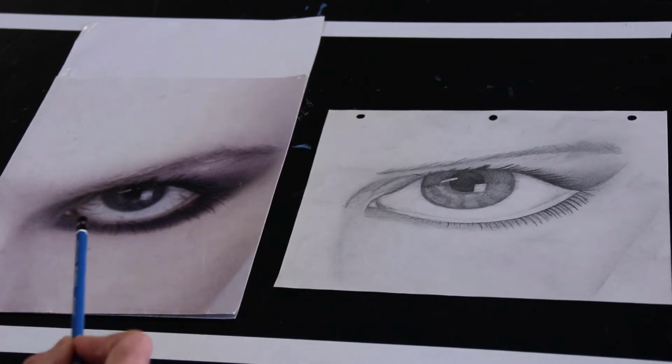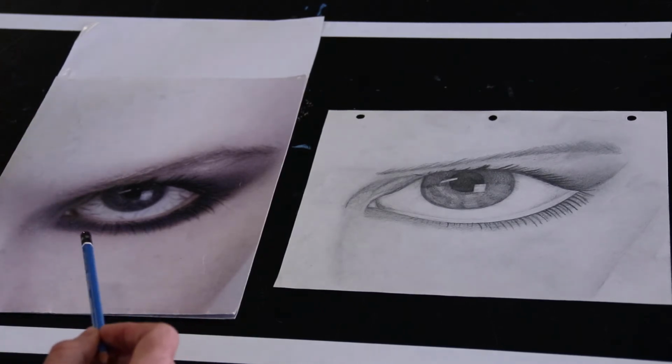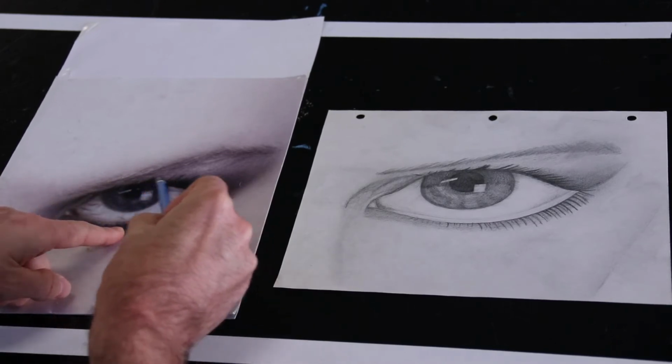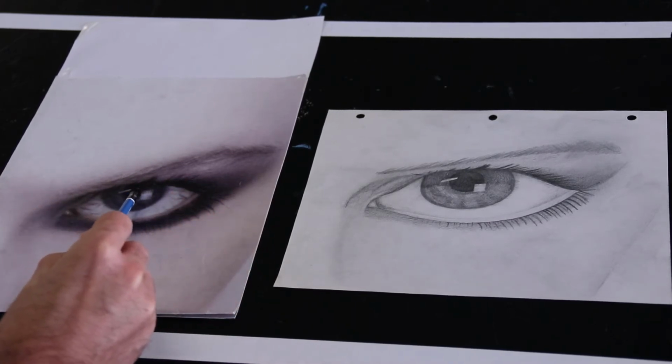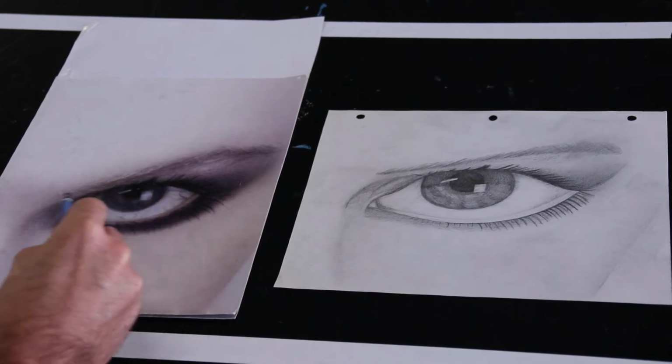A lot of times, if the person was looking straight ahead, the iris would be more balanced in the middle of the eye. So you always want to pay attention to where the iris is compared to the white of the eye.